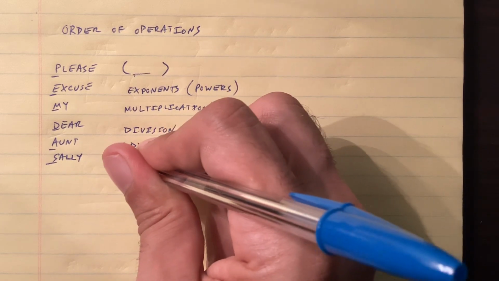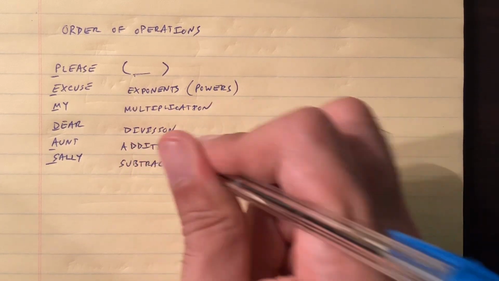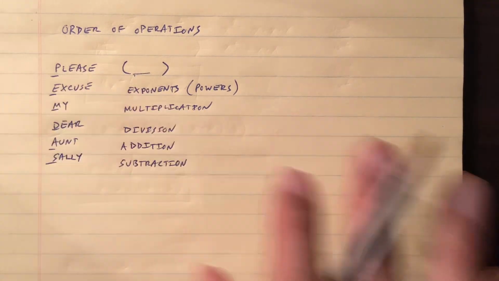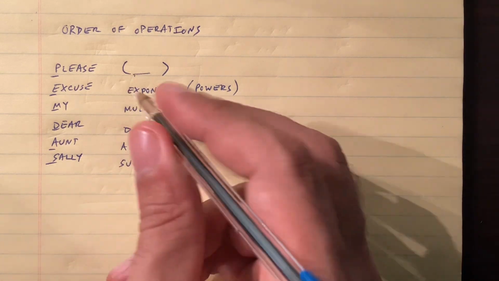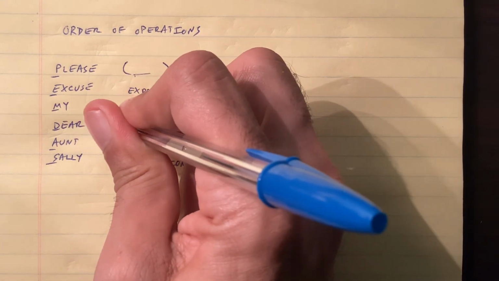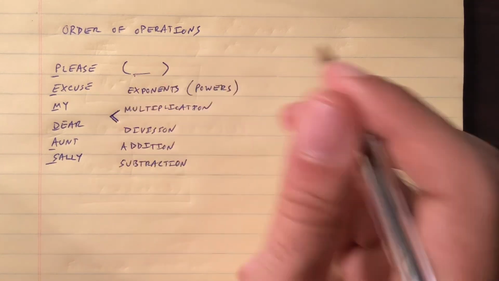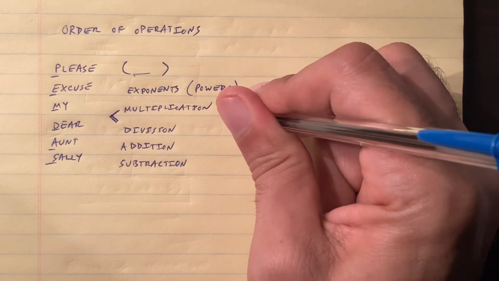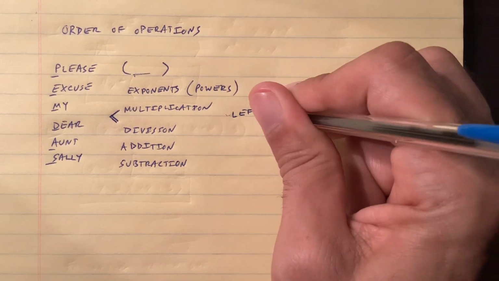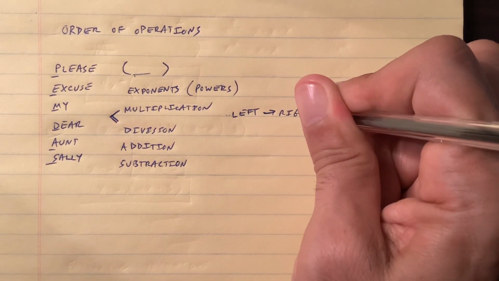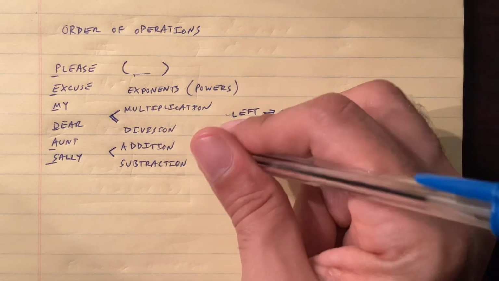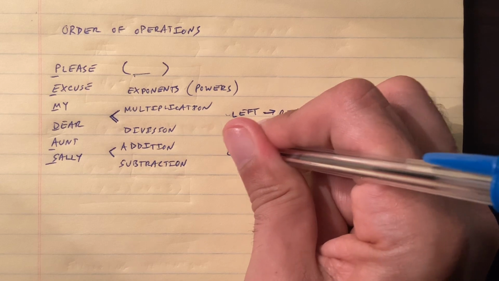And S for subtraction. Now, when it comes to the parentheses, we're going to work from the inside and then we'll work our way out. And we're going to go in this order when we simplify. The multiplication and the division, these work hand in hand. We can do either of these first, whichever one we see first as we go from left to right. And then same deal with the addition and subtraction. You can do either of these first as we go from left to right.